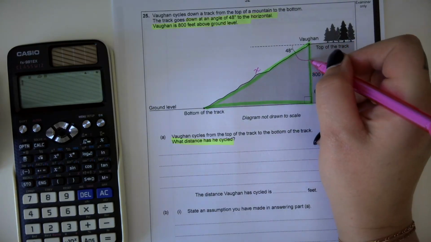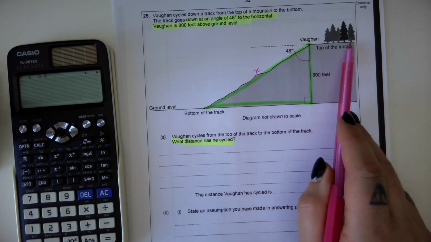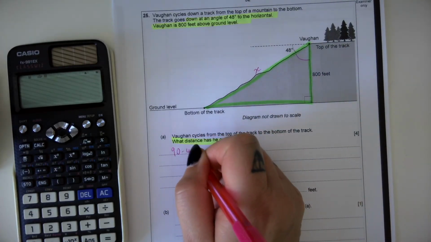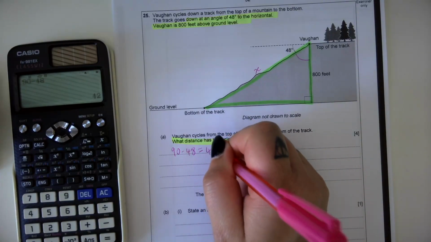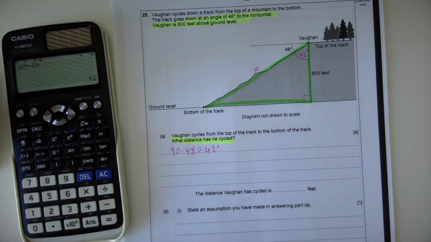What we're going to do is work out this angle here. Now we can work this angle out because to the horizontal is 90 degrees. So 90 take away 48 is 42 degrees. So that angle there is 42 degrees. So we've got a right angle triangle. We've got a side that we're trying to find and another angle that we know. So we're working with trigonometry here, guys. So trigonometry for right angled triangles.